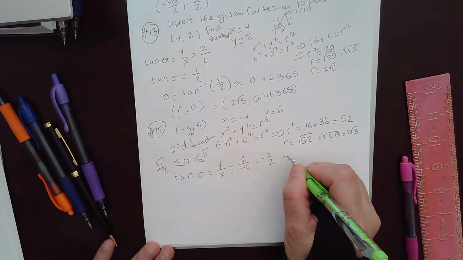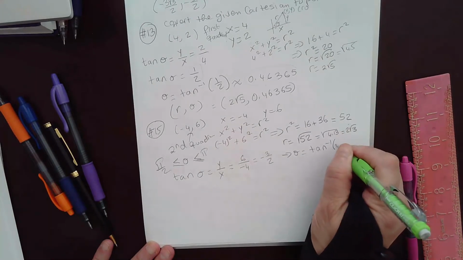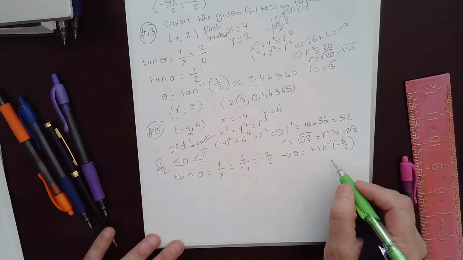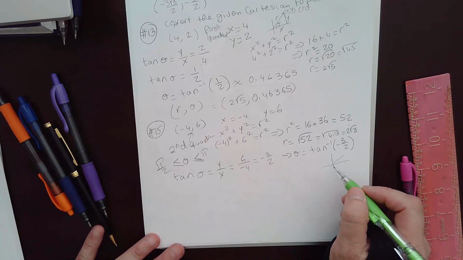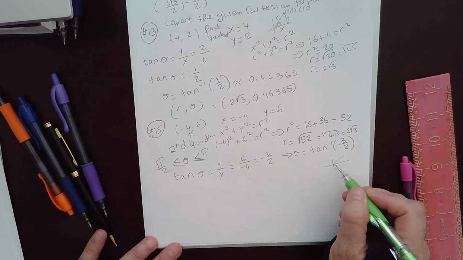So theta is tangent inverse of -3 over 2. But this could be what? The reference angle. Okay? Tangent theta is going to be what?